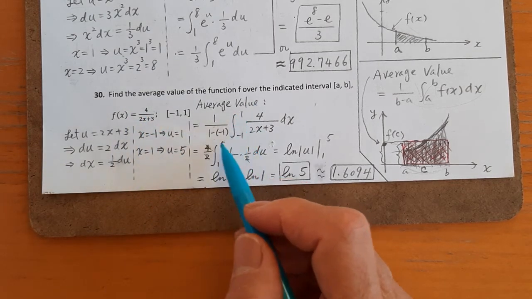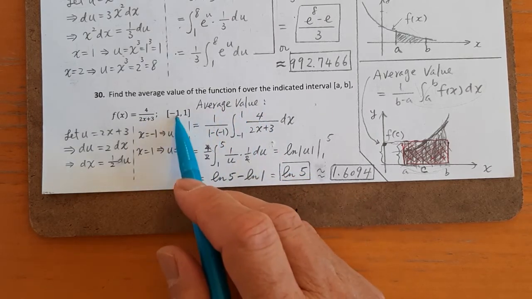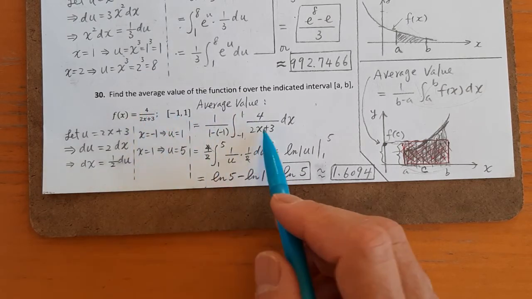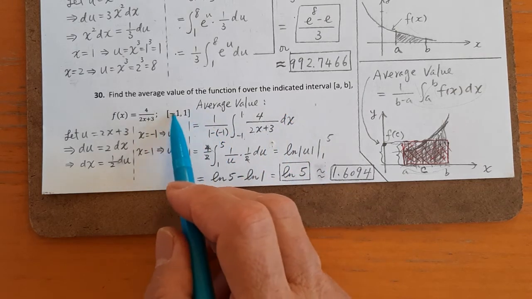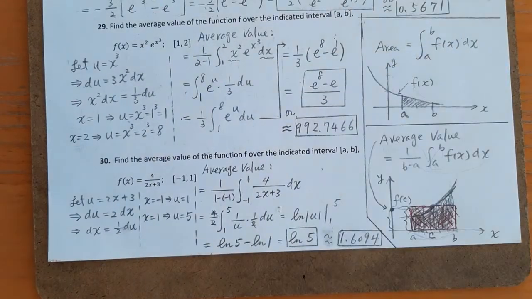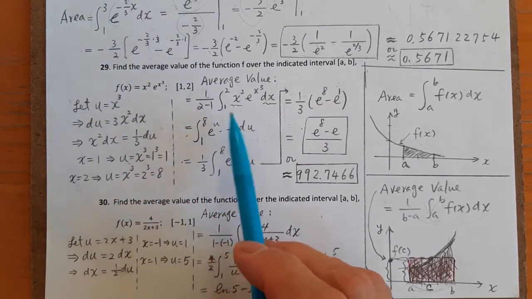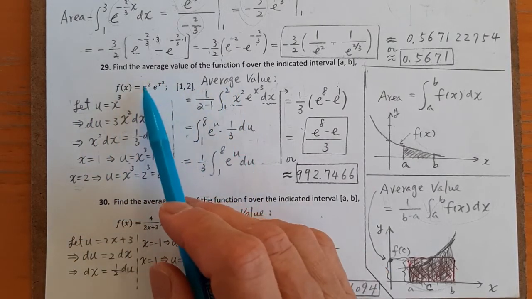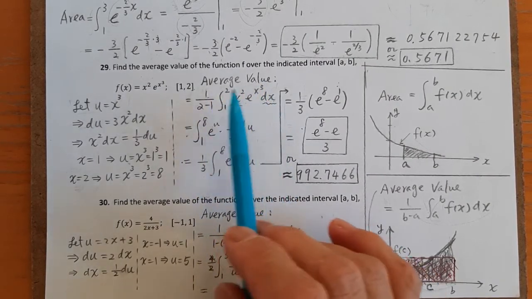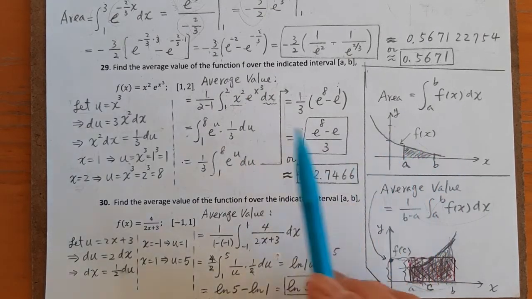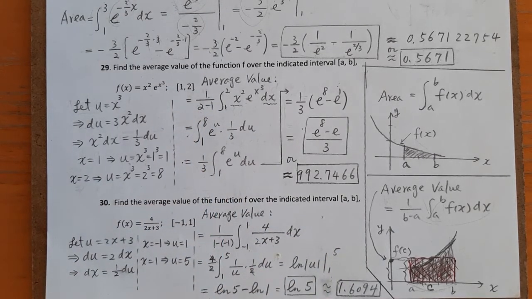The average value is the integral from a to b. So we let this be the integral, and this also does u sub. Going back to problem 29: the integral from 1 to 2 of x squared e to the power x cubed dx. That's the area under the curve. Then divide by b minus a, 2 minus 1, which is 1.